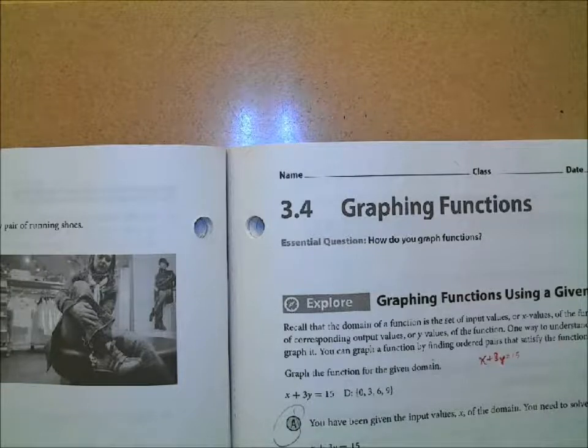Starting on page 137, that's where we are. Again, you should be open to page 137 here.